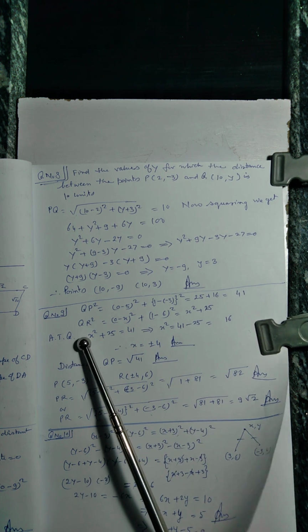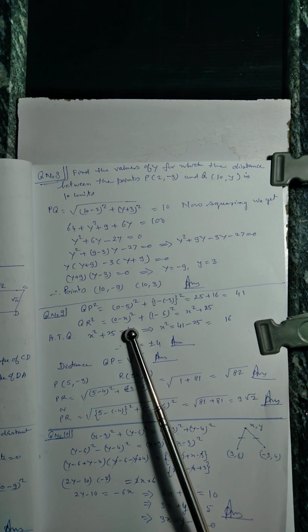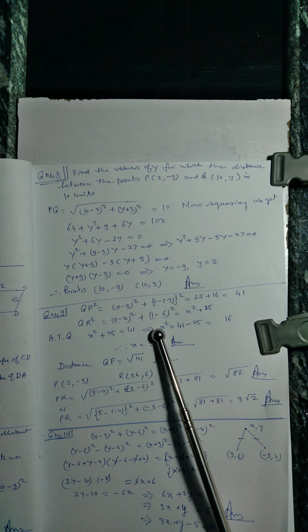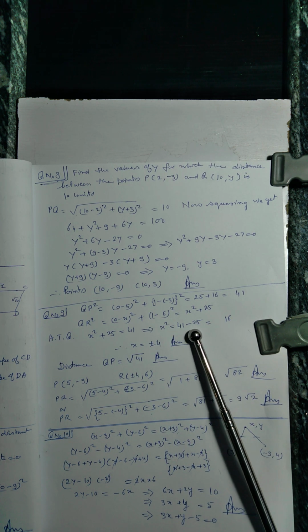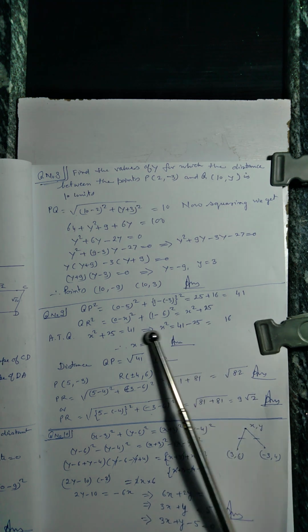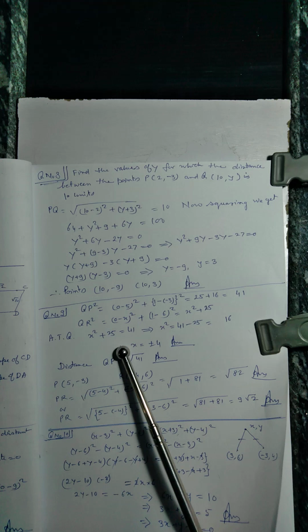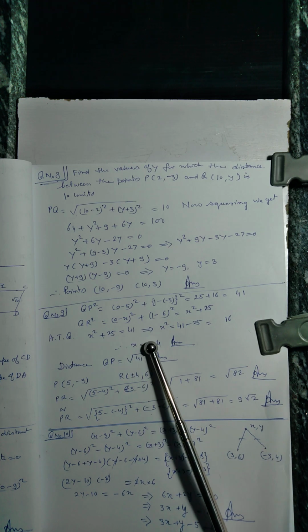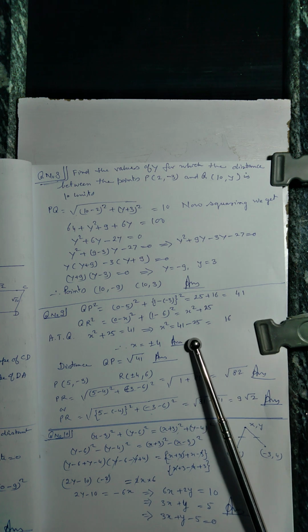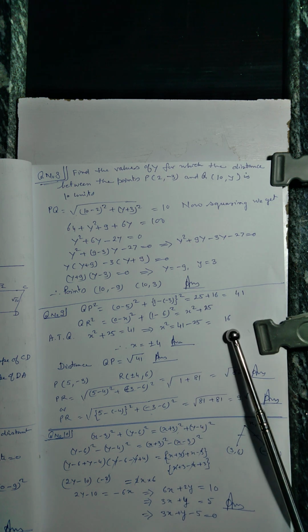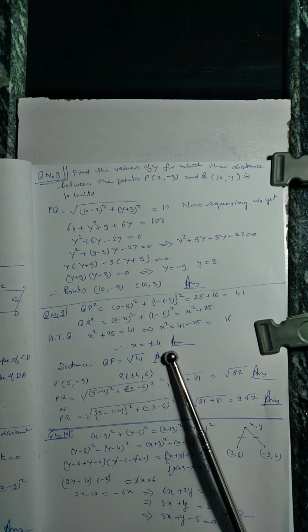Similarly, for QR square, it will be equal to (0 minus x) whole square plus (1 minus 6) whole square, that will be equal to x square plus 25. According to the question, x square plus 25 should be equal to 41. Therefore, x square is equal to 41 minus 25. Solve it, you will get 16. So x is equal to plus minus 4.